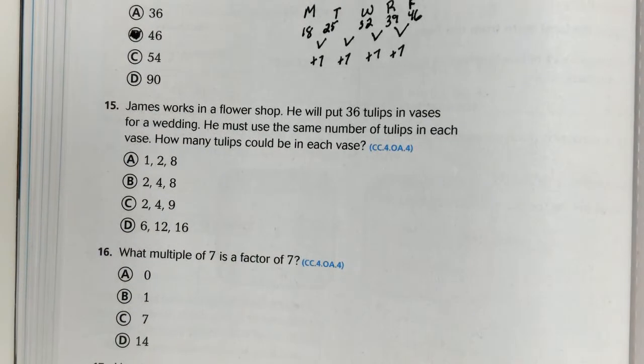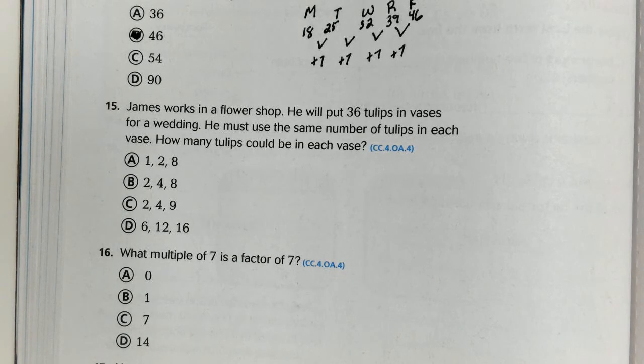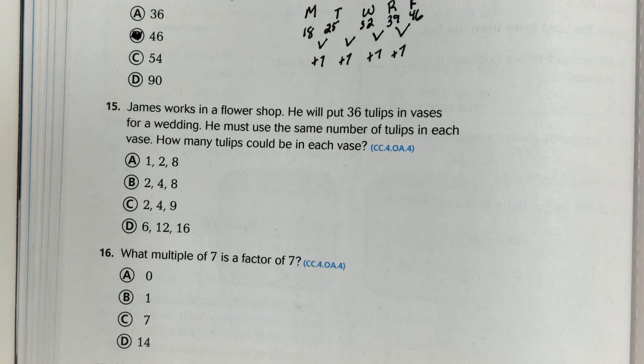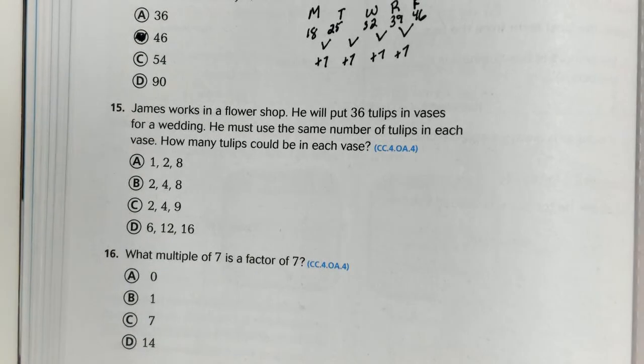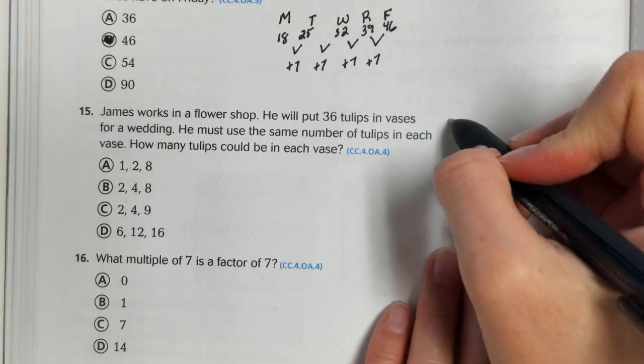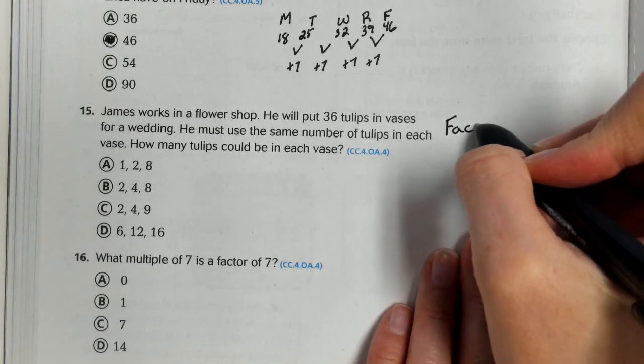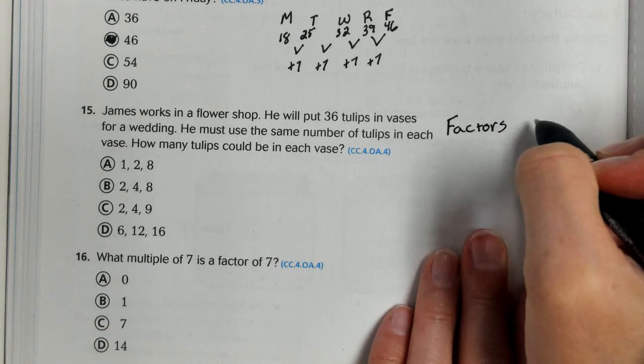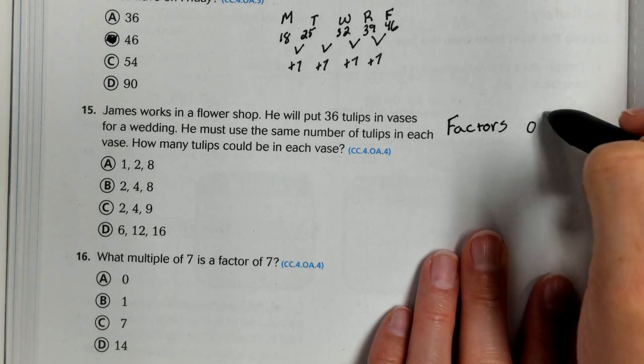All right, 15. James works in a flower shop. He will put 36 tulips in vases for a wedding. He must use the same number of tulips in each vase. How many tulips could be in each vase? What is this question asking me to do? It is asking me about the factors. It's asking me what the factors of 36 are.